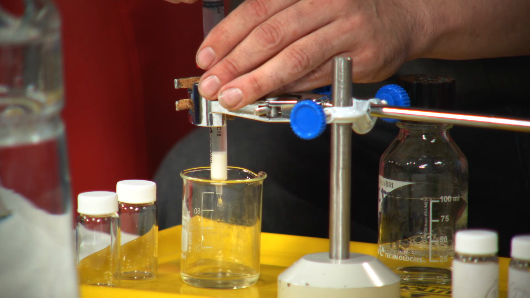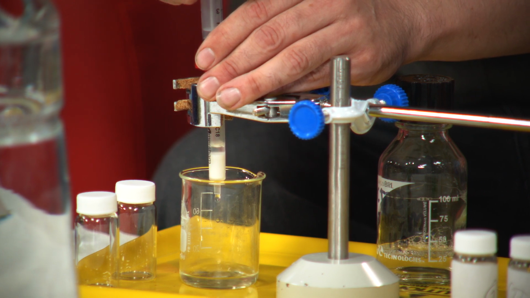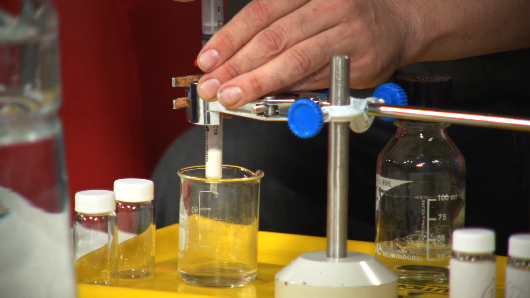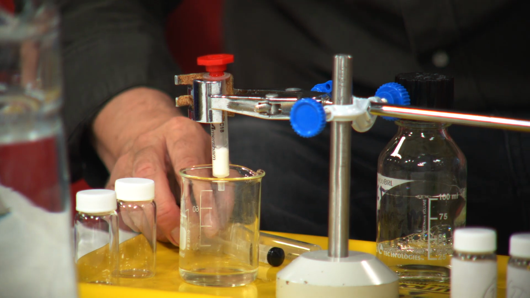Don't know whether you've got a close up of this. Yeah, we can see relatively close, but not in too much detail. So just push that through. So that's the first two. That's now the column prepared. And now what I can do is add the food colouring.